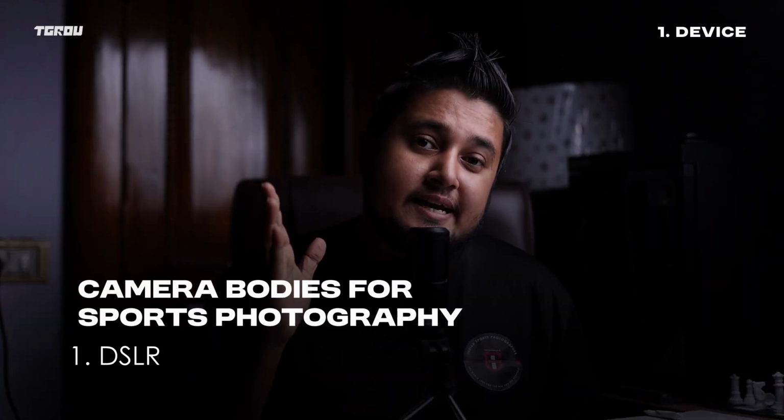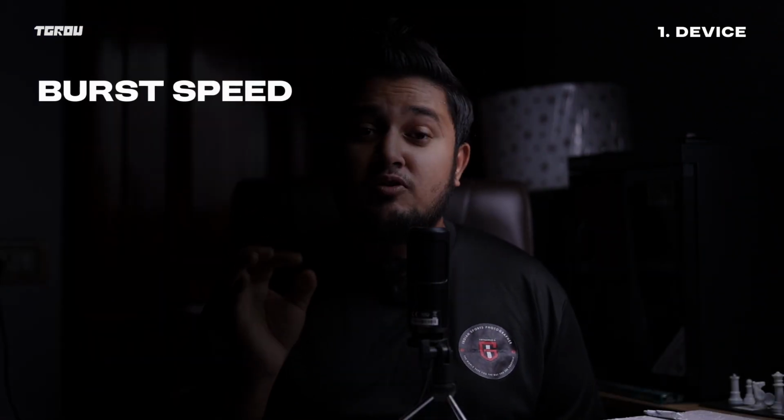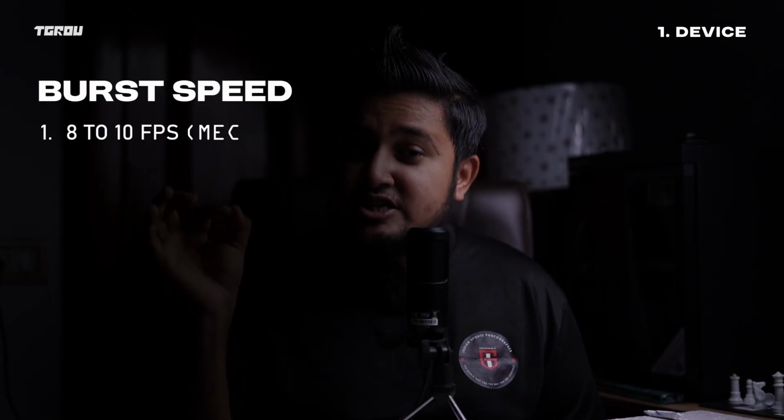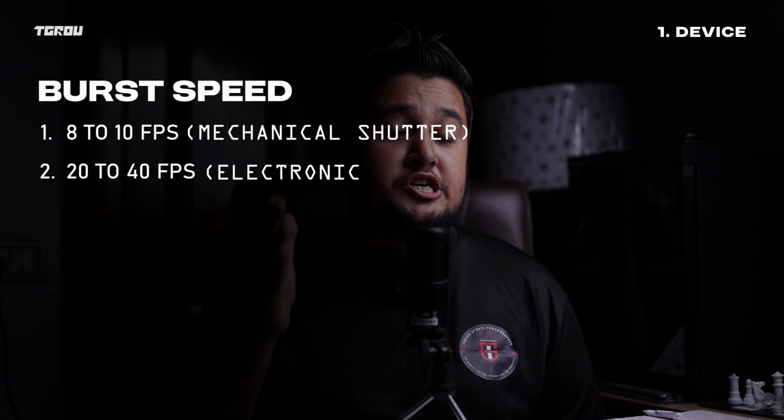First and foremost, the device. You need to have a DSLR or a mirrorless camera which has a burst mode FPS count of minimum 8 to 10 FPS in mechanical shutter and 20 to 40 FPS in electronic shutter. This is the basic specification of the camera body for sports photography. Whenever you are going to buy your camera for sports photography, you need to keep in mind these things.